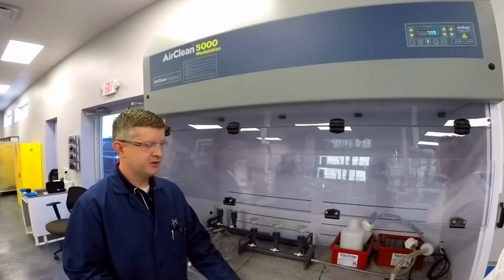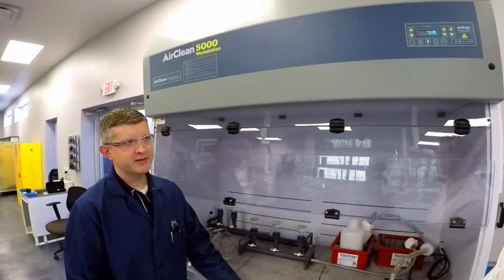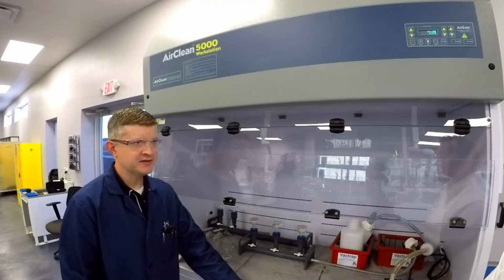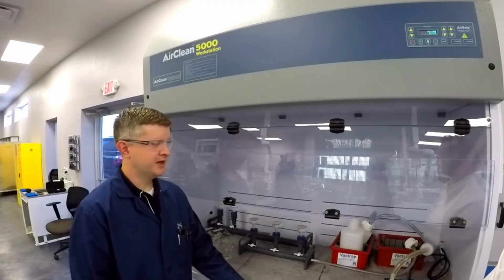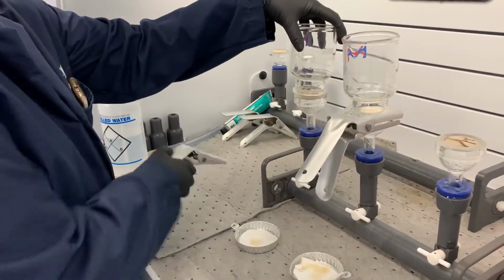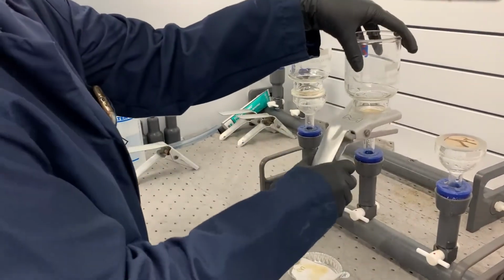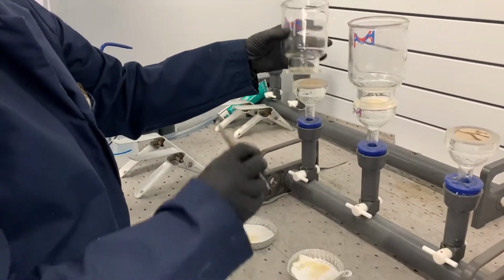The next step we do is an acetic acid step. We'll dry it and weigh it. That's going to take care of your carbonates, your calcium carbonates, your magnesium carbonates. Then the next step is going to be a 15% hydrochloric acid, so dry and weigh. That's going to take care of your iron oxides, your iron sulfides.